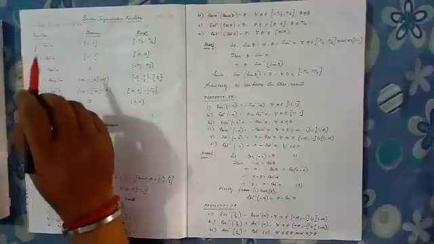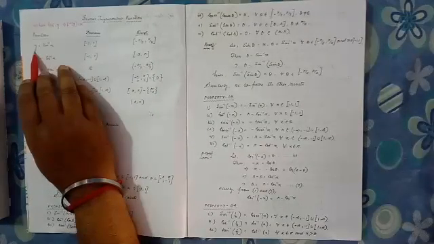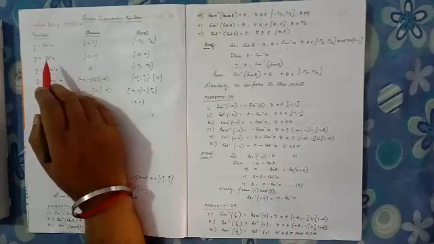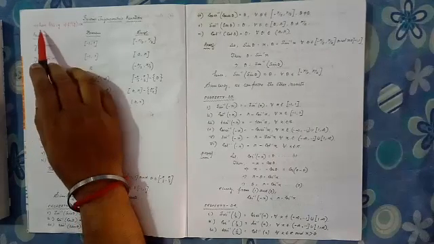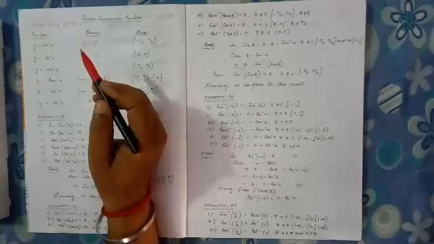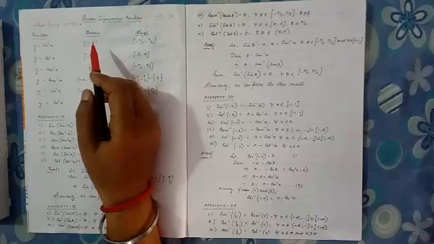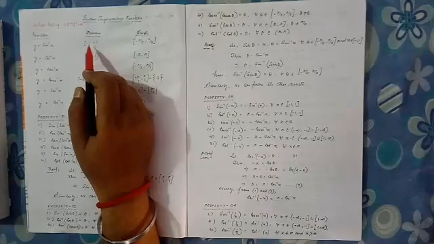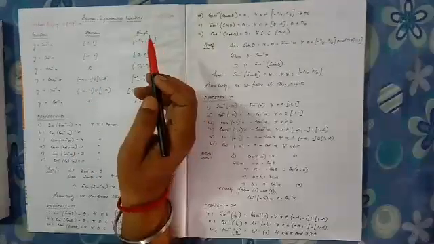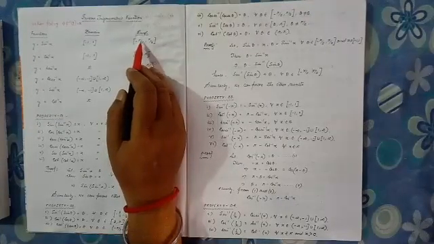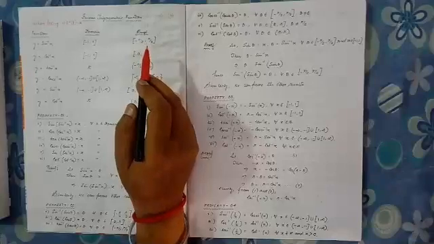Thus, if y is equal to sine inverse x, the inverse function, then its domain will be the closed interval -1 to 1, and the range will be -π/2 to π/2.